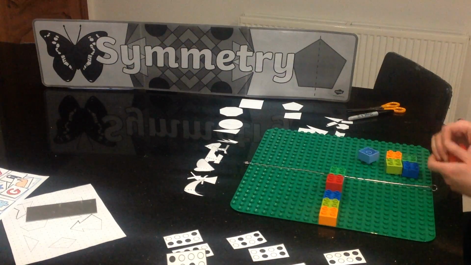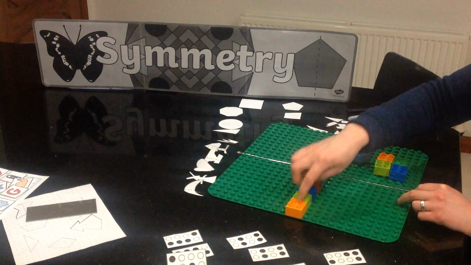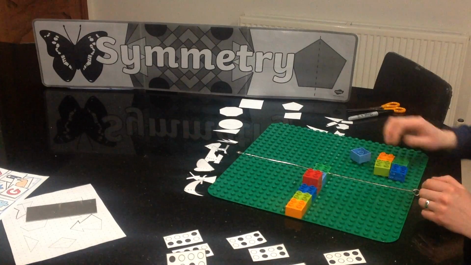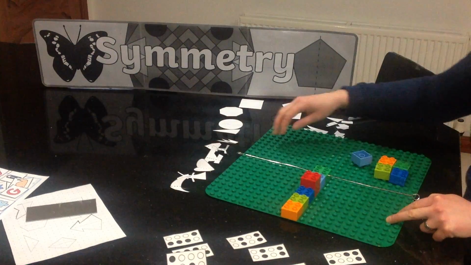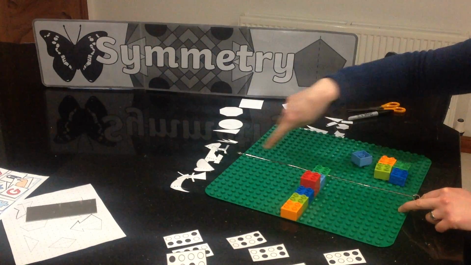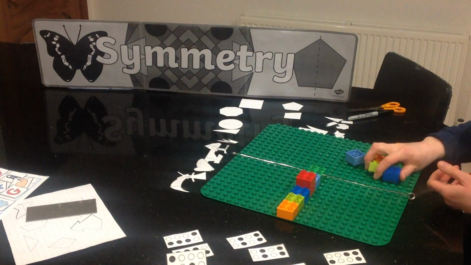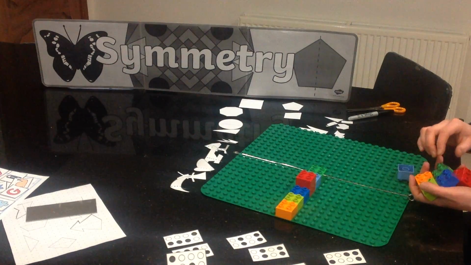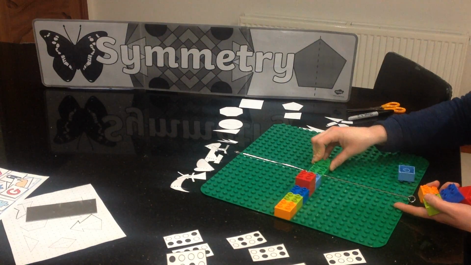Okay, and here I've got different blocks, and to make this pattern symmetrical, I've got my imaginary line of symmetry here, and I'm going to arrange my blocks so that they're the same on both sides, and then this would be the line of symmetry.